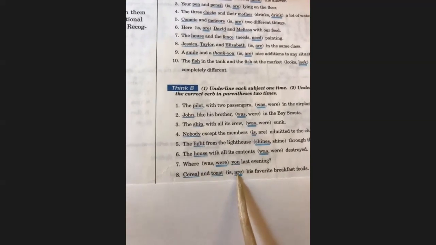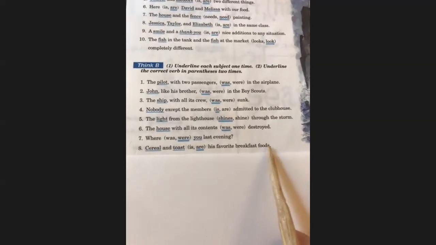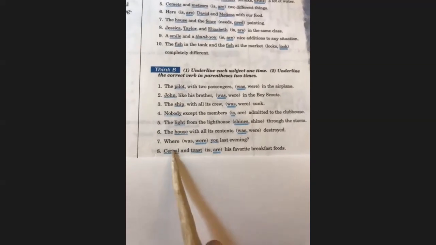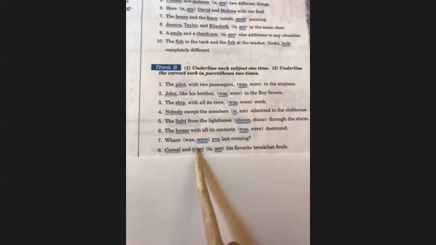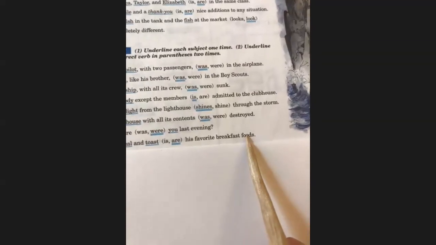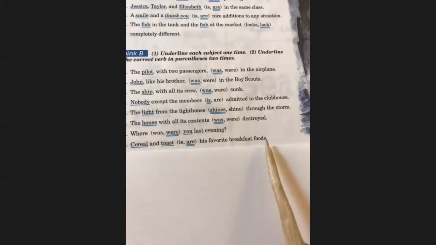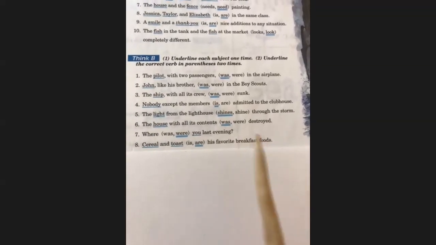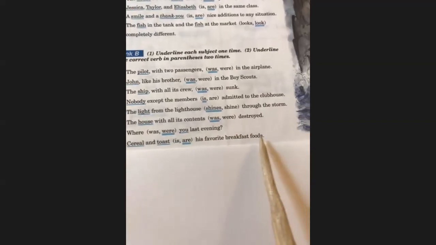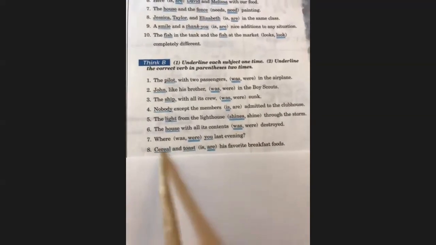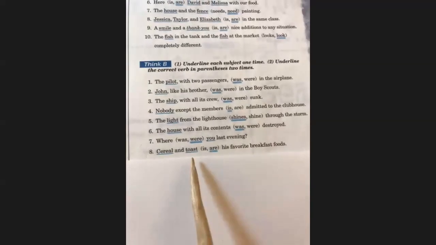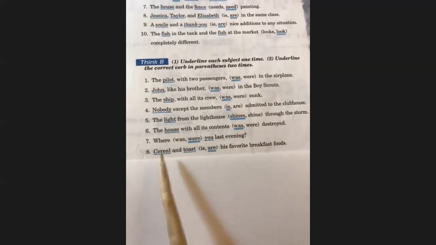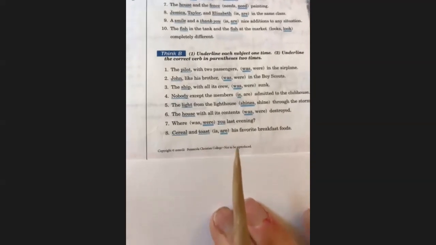Cereal and toast are his favorite breakfast foods. Foods is plural. So it's plural because there's two. And that makes plural because we have the word foods, which is also plural. And that's a big hint that it's plural too, because this equals this, right? These two together equals that there, foods. And so it's are. Cereal is, toast is, but cereal and toast are. Understand? Well, I hope you did a super job with that.